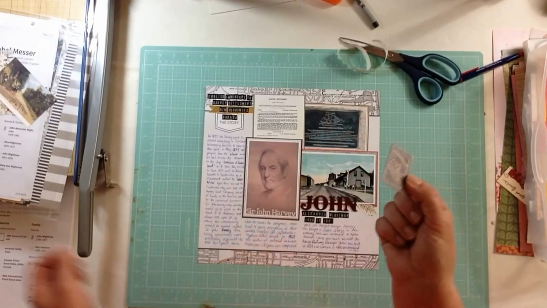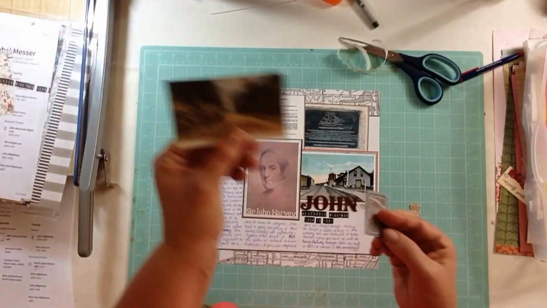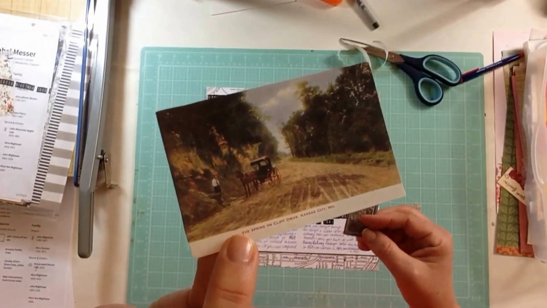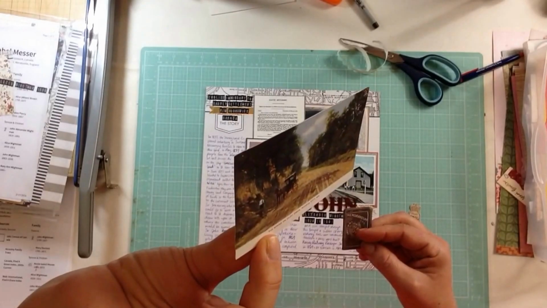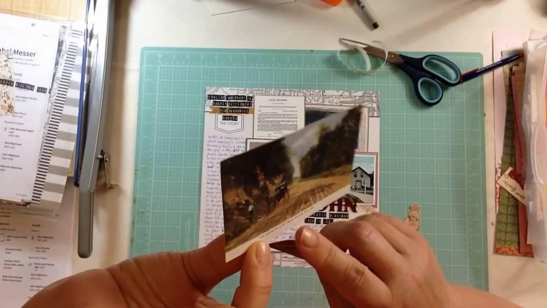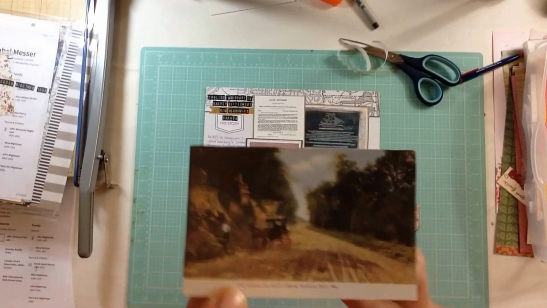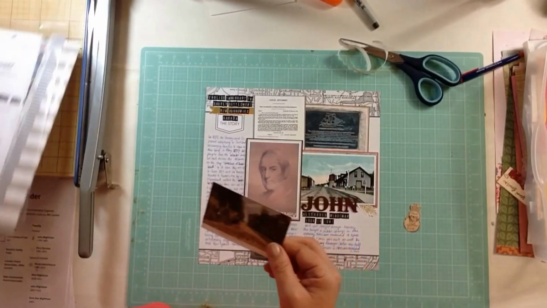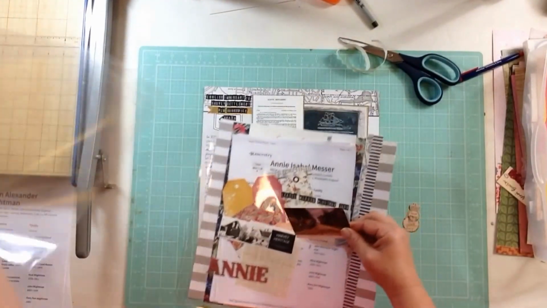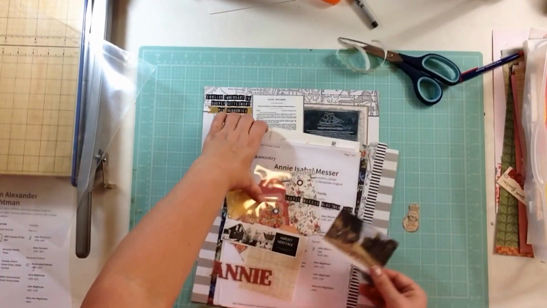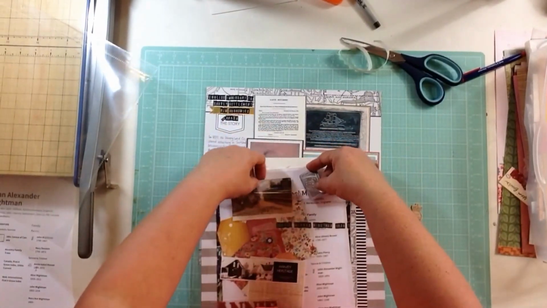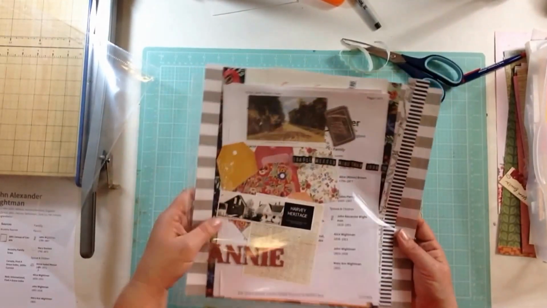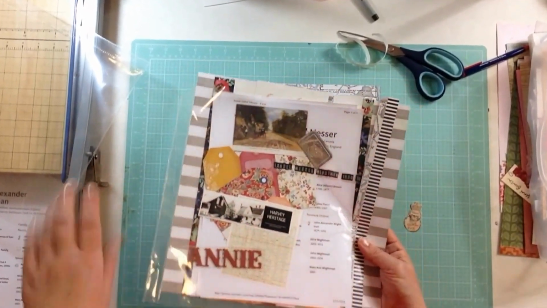So I think I'm going to save this. And then I also found this, which is from Missouri, but it's like an old dirt road. Well, it says Missouri, but it looks pastoral and probably what it looked like when they moved to New Brunswick. So I'm going to put those under his wife's thing.